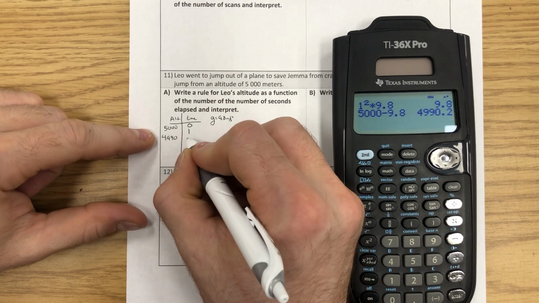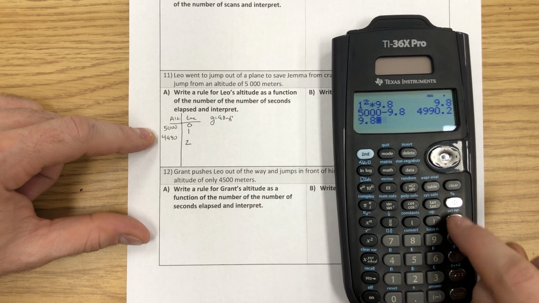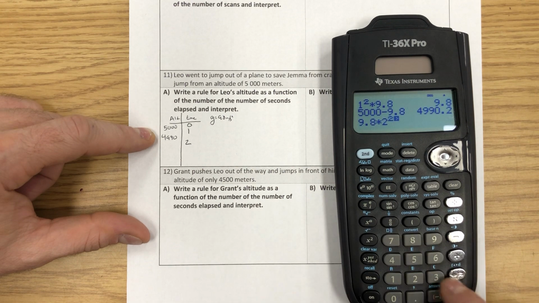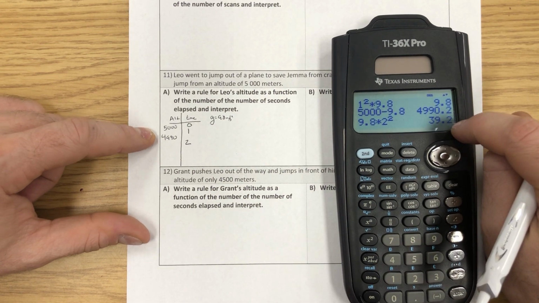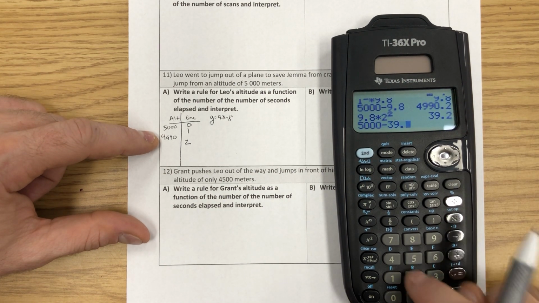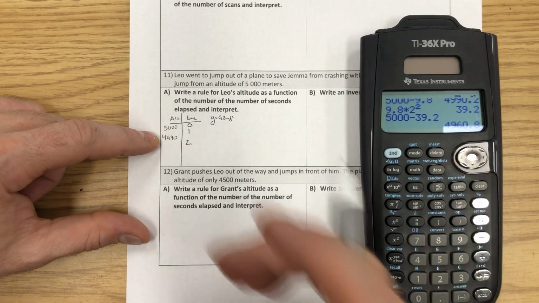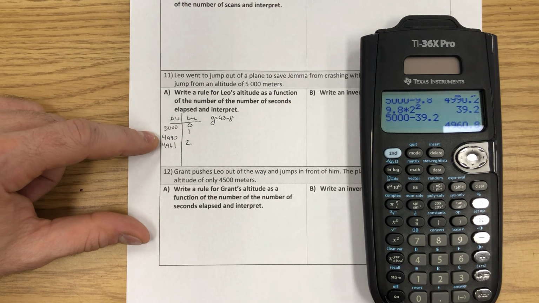We know that at 2 seconds, we're going to take 9.8 meters per second squared times 2 seconds squared. We've fallen, at this point, 39.2 meters. So 5,000 minus the 39.2, and we get a height of 4,961.